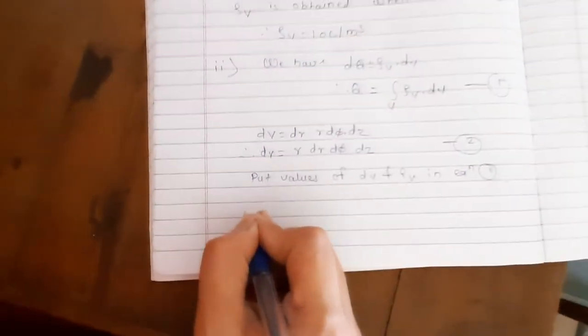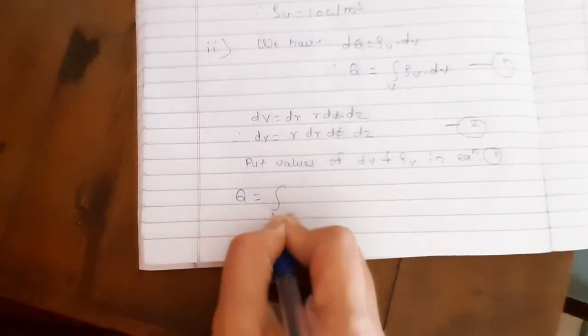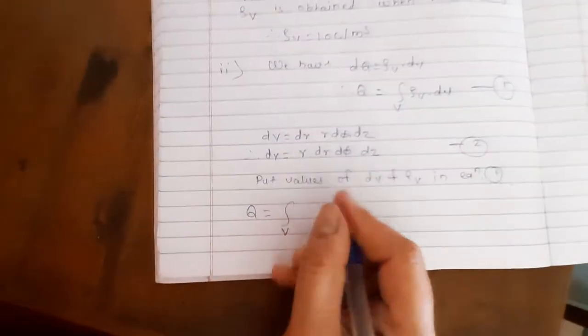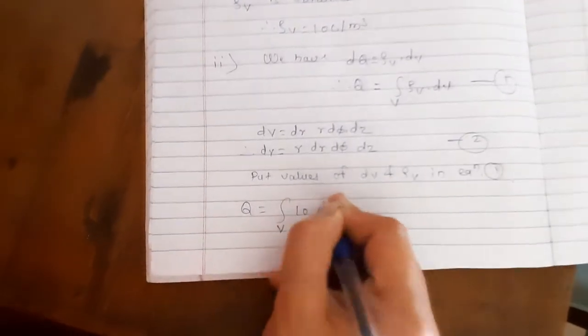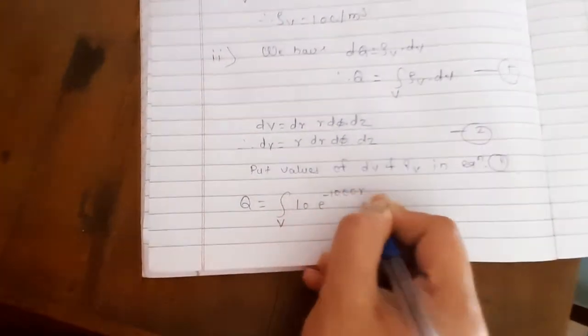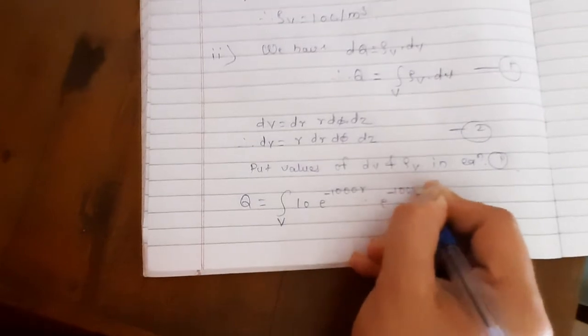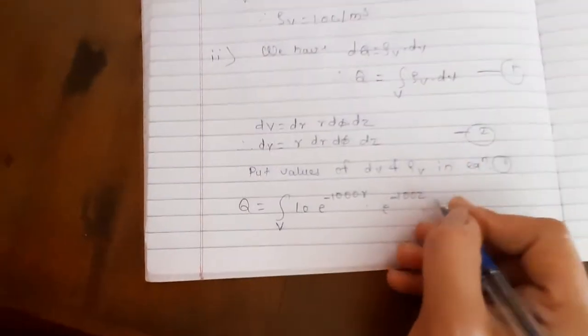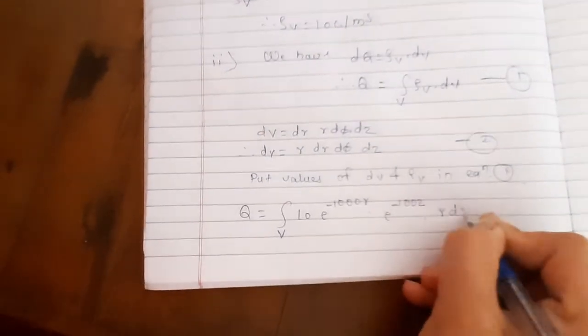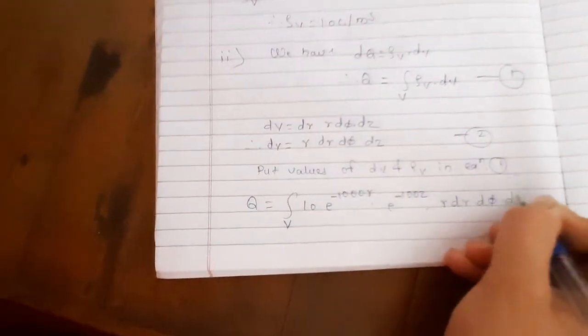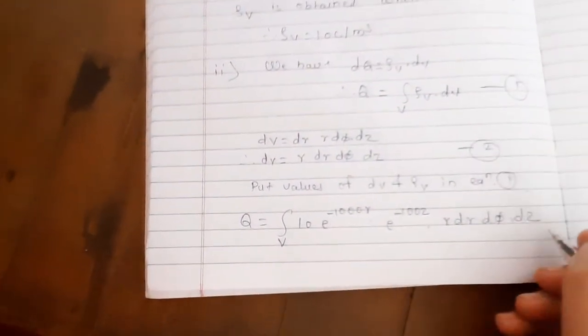So equation 1 will be q is equal to integration, value of rho v is 10 into e raised to minus 1000 r e raised to minus 100 z, into dv is r dr d phi dz. So this is equation number 3. Now the volume integration is a triple integration. So we have to calculate q in first octant.